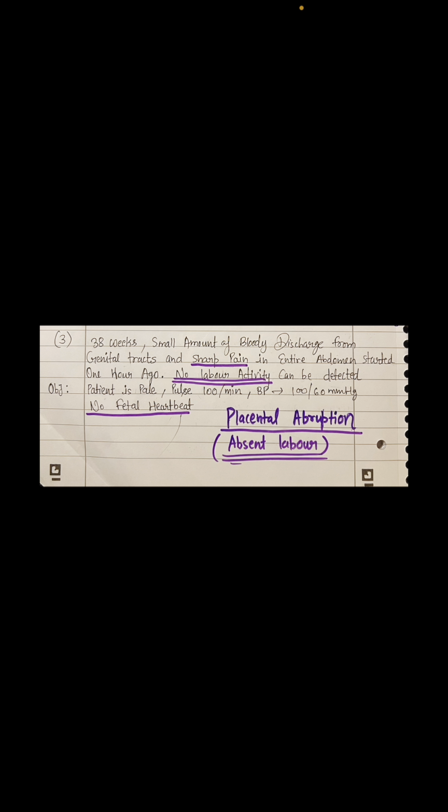The next patient is at 38 weeks, with a small amount of bloody discharge from the genital tract and sharp pain in the entire abdomen, started 1 hour ago. No labor activity can be detected.